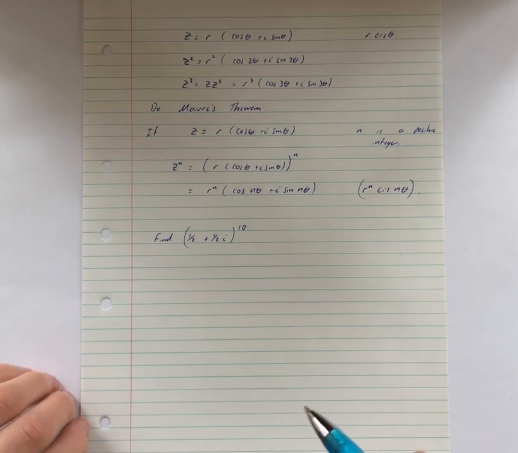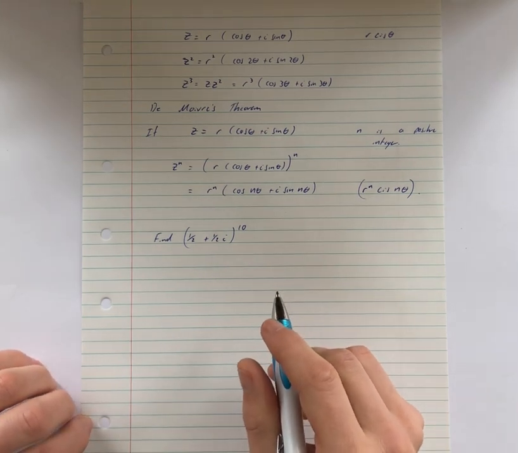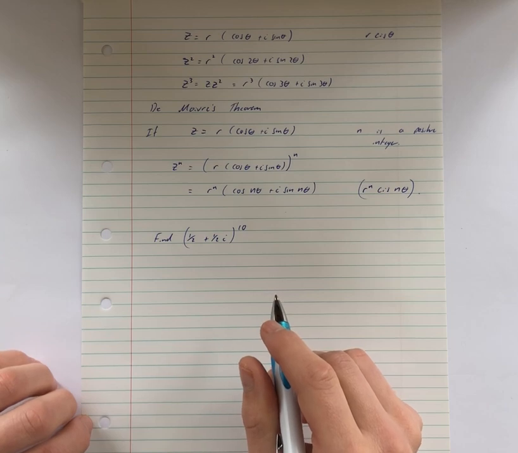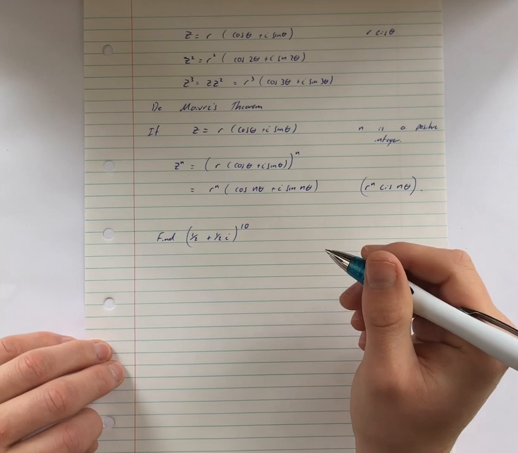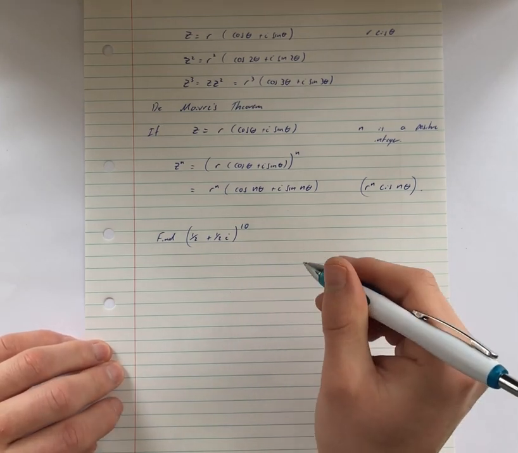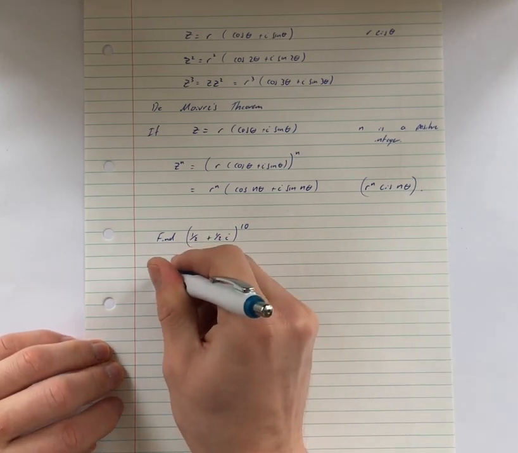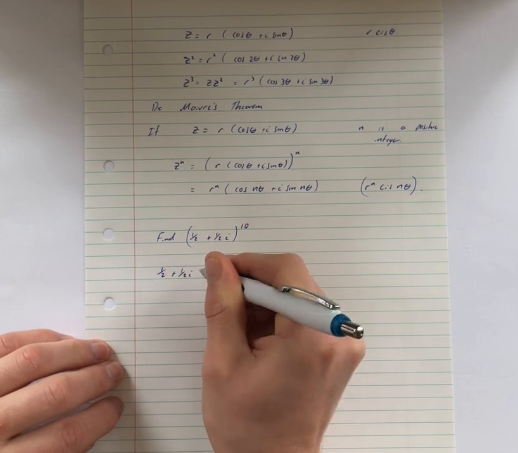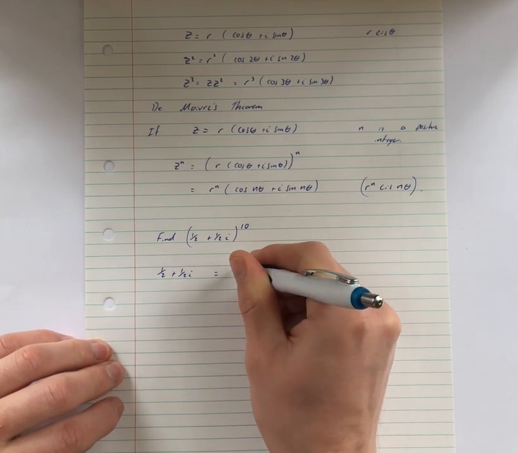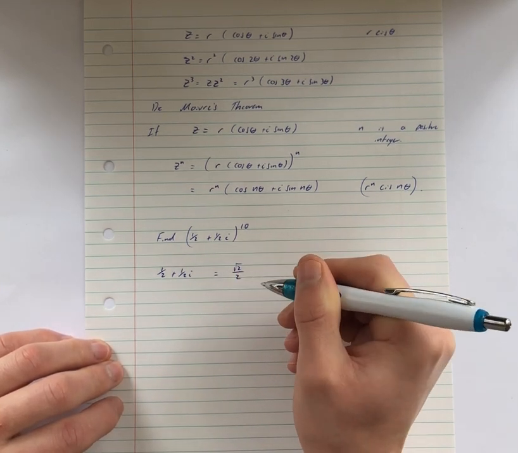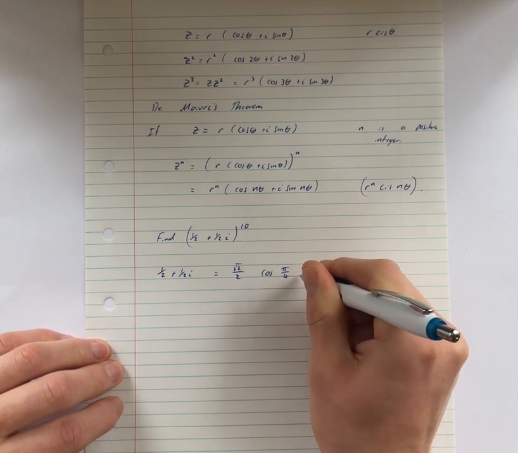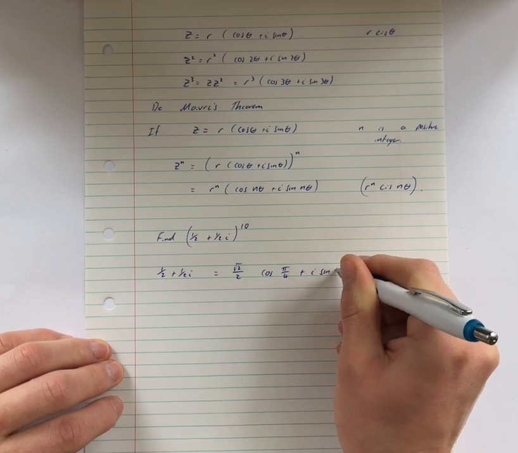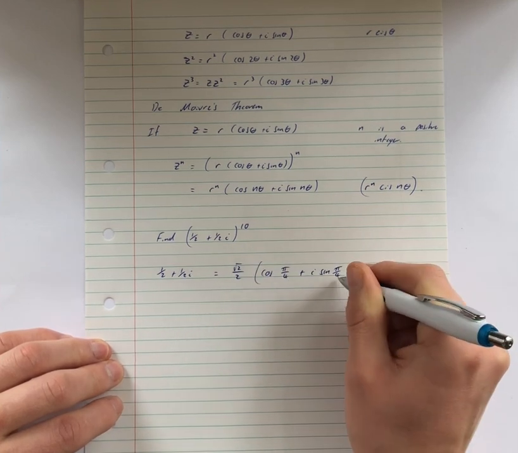Alright, so how are we going to go about doing this? Well, we know that 1 over 2 plus 1 over 2i is going to be equal to root 2 over 2 for its modulus, times cosine pi on 4 plus i sine pi on 4.